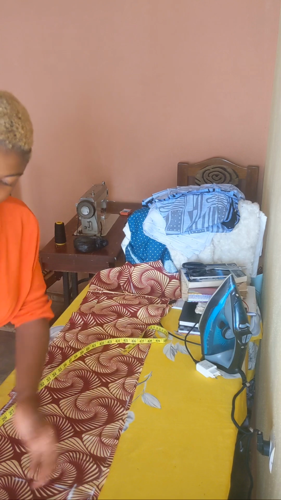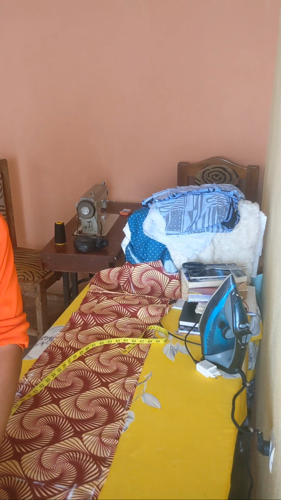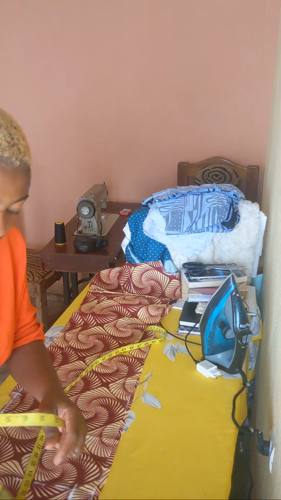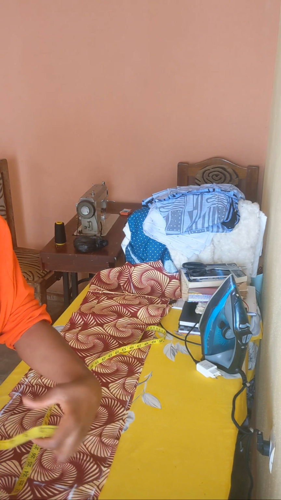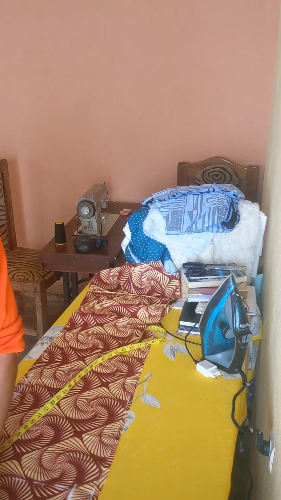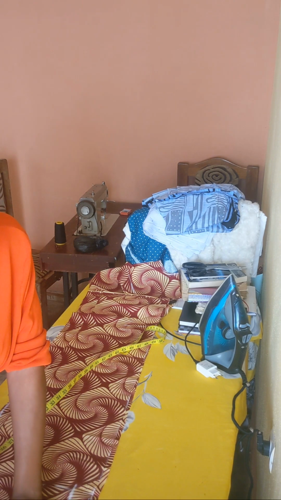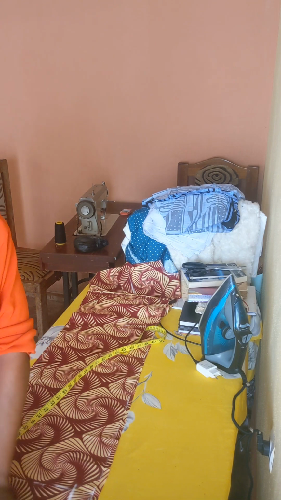Her waist is 27. I divide my waist into 4 and measure it. 27 divided by 4 is giving us 6.75 or something. So you measure 6.75. You add 1 inch for that. You add your stitching allowance. I usually go with 1.5 inches.